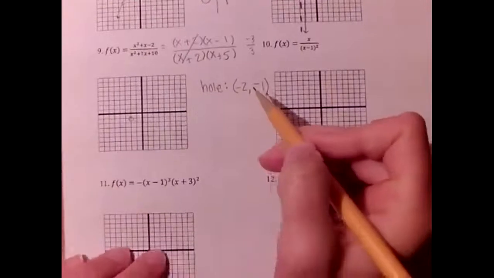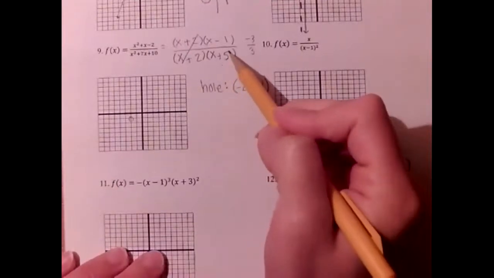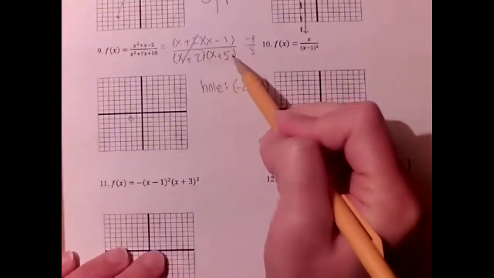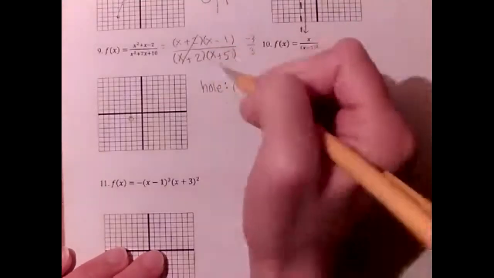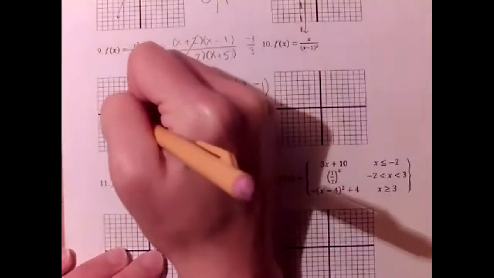And then I also just want to get the asymptotes in here. The vertical asymptote is going to be wherever this is 0. And that's just because you're not allowed to divide by 0. So the vertical asymptote is going to be at -5.